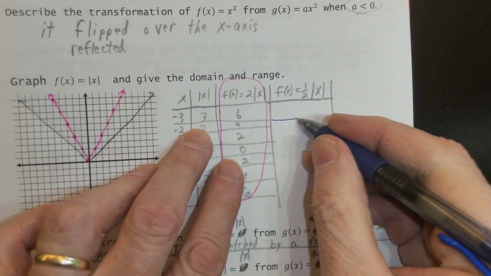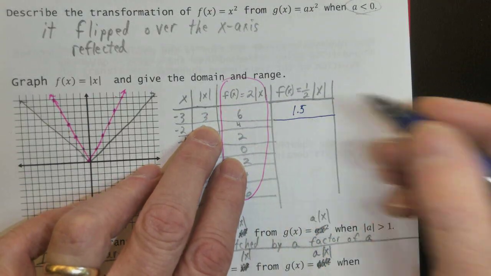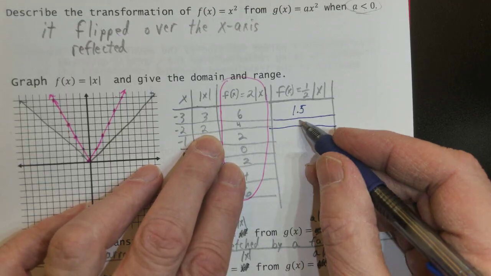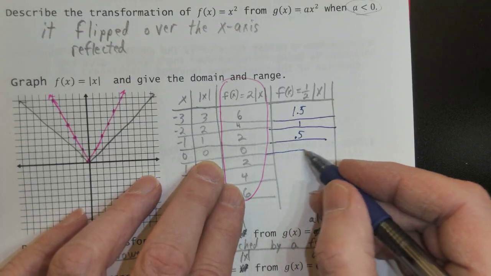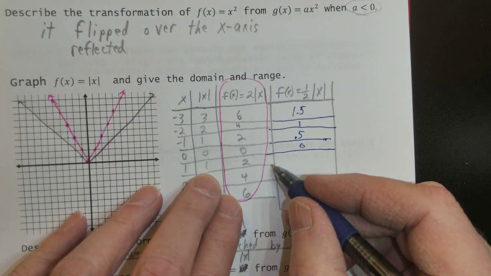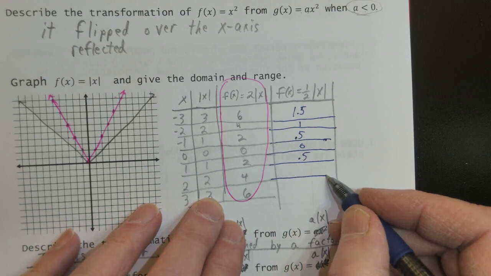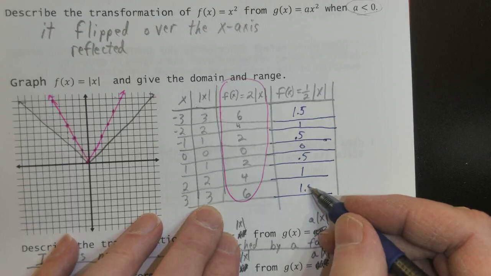Half of 3, would you guys, if I use decimal, you all right? 1.5? Half of 2 is 1. Half of 1 is 0.5. Half of 0 is 0. Half of 1 is 0.5. Half of 2 is 1. And half of 3 is 1.5.